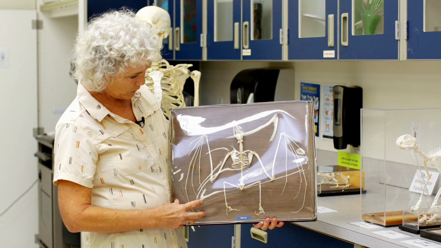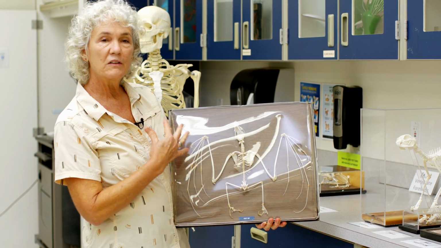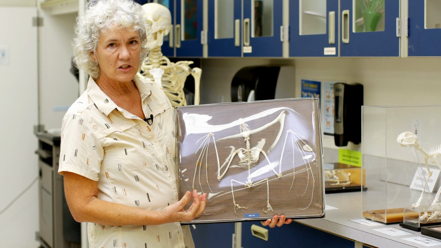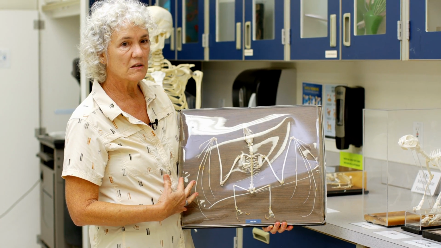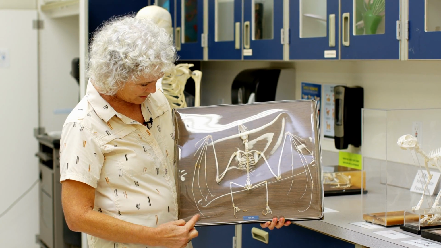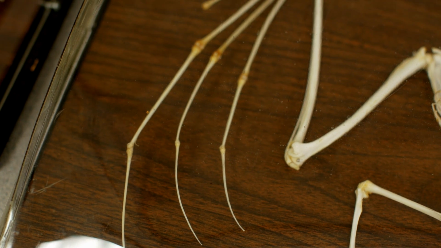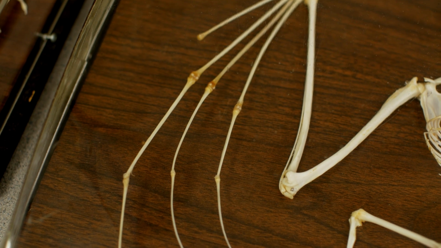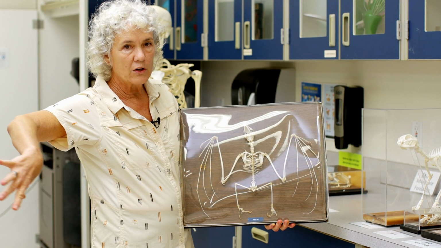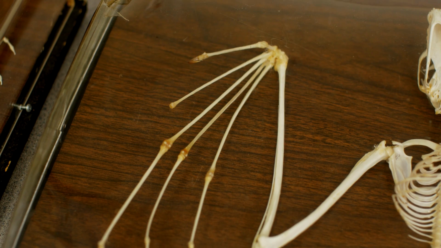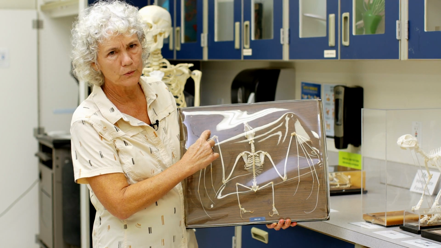But this one also has the same bones, but a different structure, or a different configuration for the environment because they're using it for flying. All right. So these are the phalanges, 1, 2, 3. Notice how long they are, and they are going to be supporting the main part or the outer part of the bat wing. Up here are the carpals and metacarpals fused.